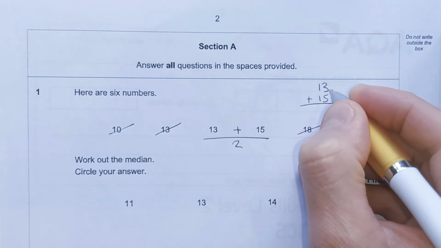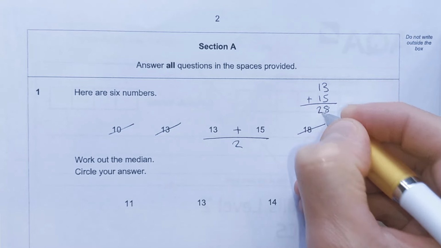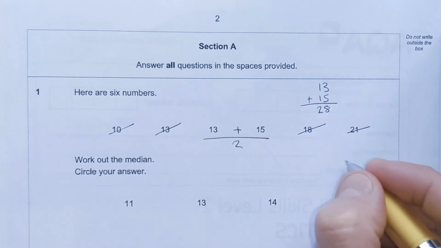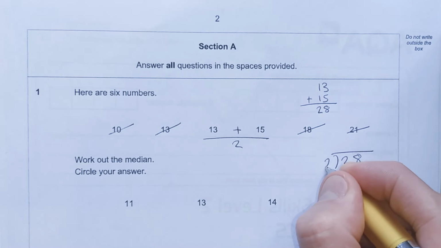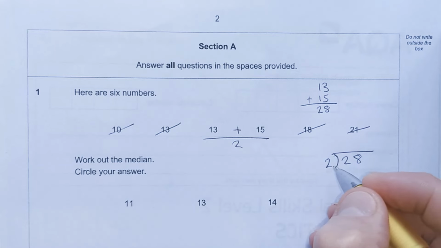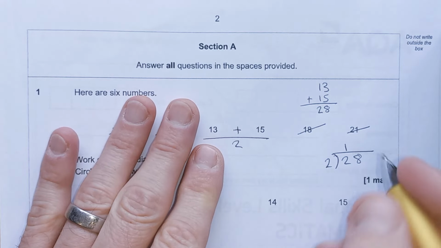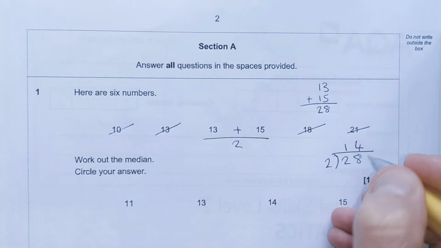and 15. So 3 plus 5 makes 8. 1 plus 1 is 2. So we've got 28 on the top, and now we need to divide that by 2. So 28. We'll divide it by 2 using the bus stop method. 2 goes into 2 once. 2 goes into 8. 2, 4, 6, 8. That's 4 times. So we get an answer of 14.